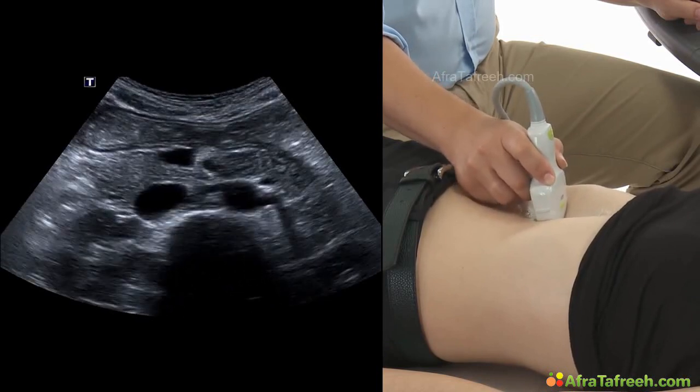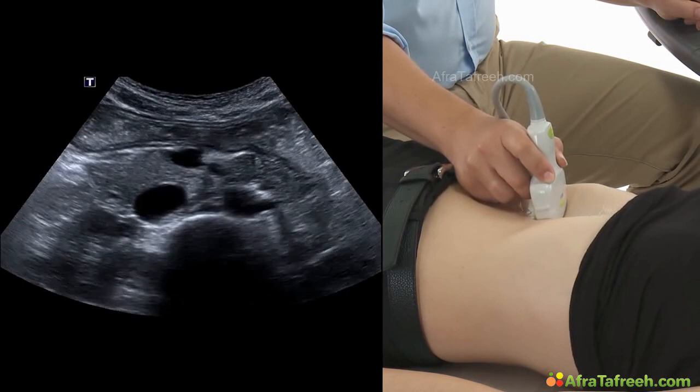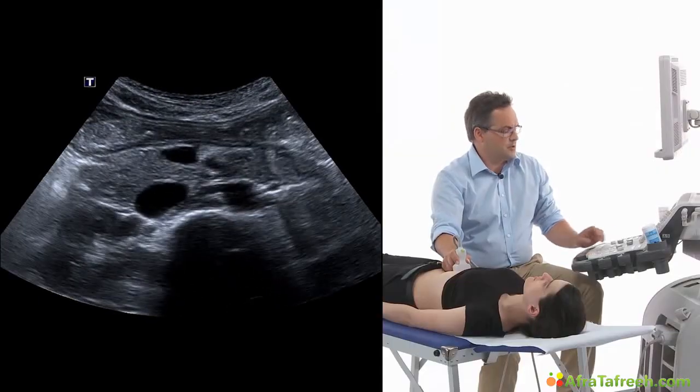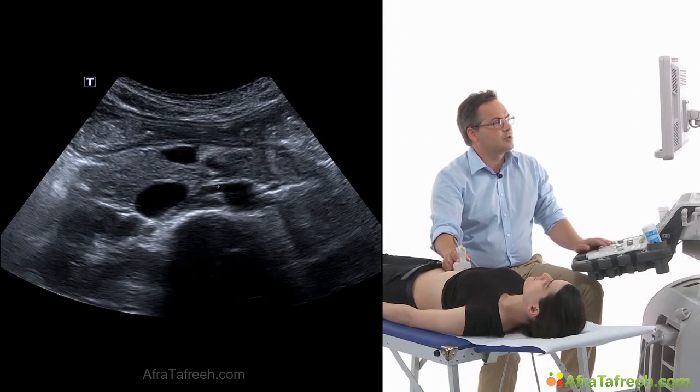And slightly caudally, we see these two origins of arteries over here on the right side and over here on the left side. These are the origins of the right renal artery and the left renal artery.